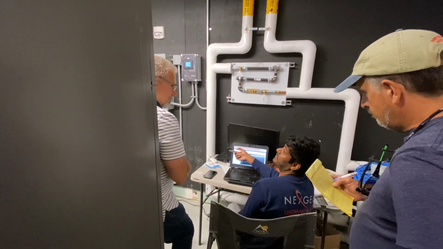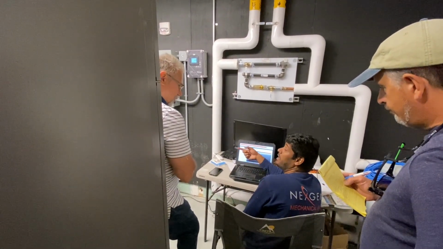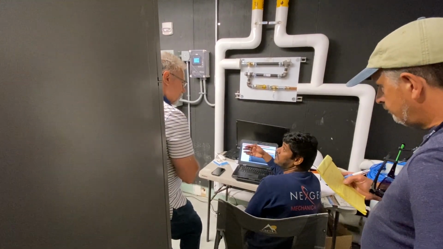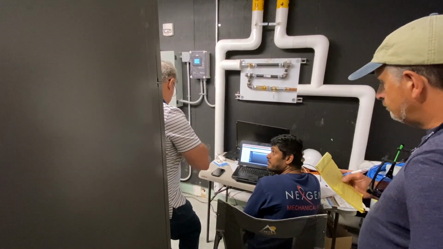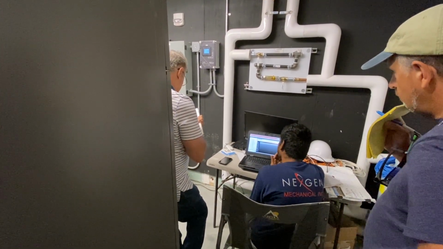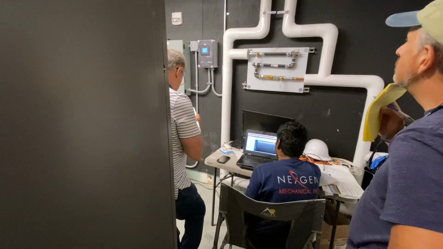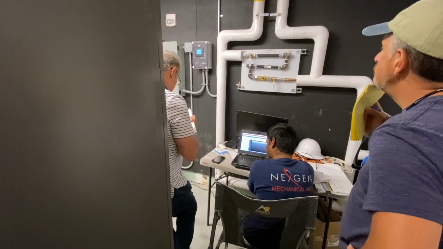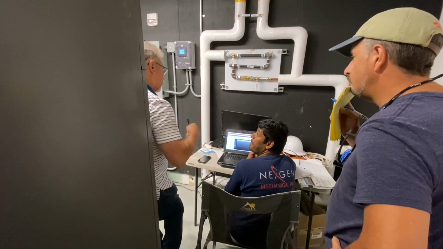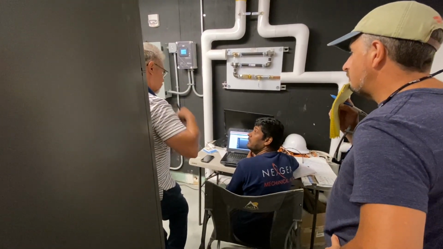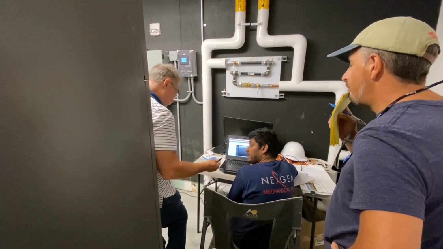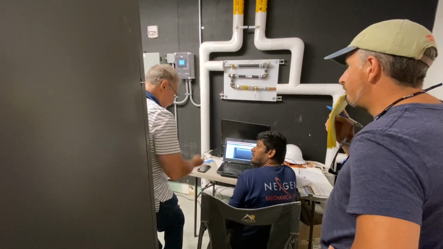Probably 76 is my standby cooling set point, so I will try to maintain 76. As soon as you walk back in, it goes back into occupied mode, and it does whatever it needs to do, whether it's cooling or heat, to achieve 74, whatever that set point is.